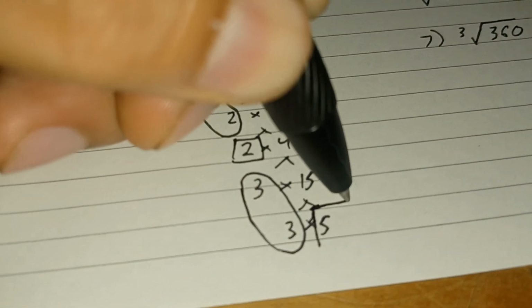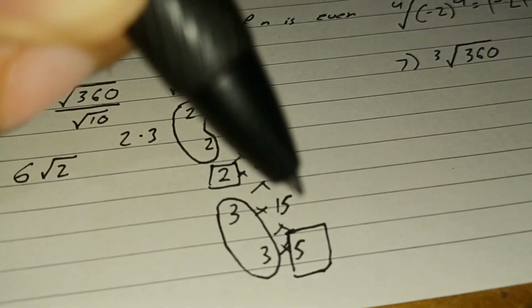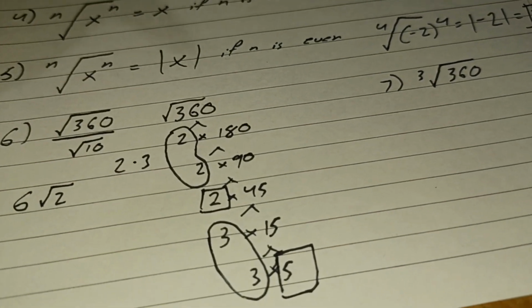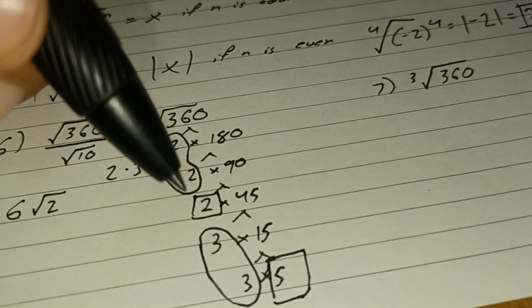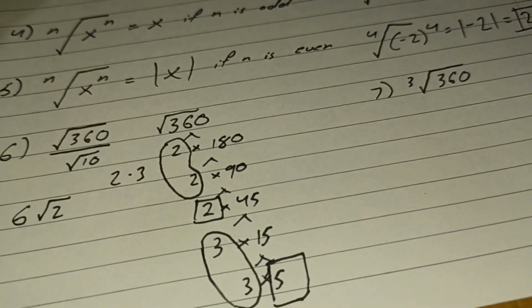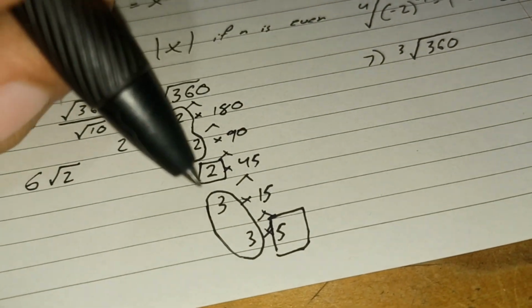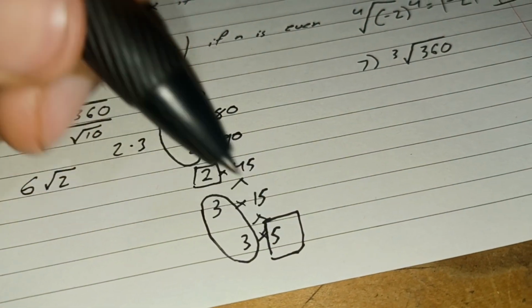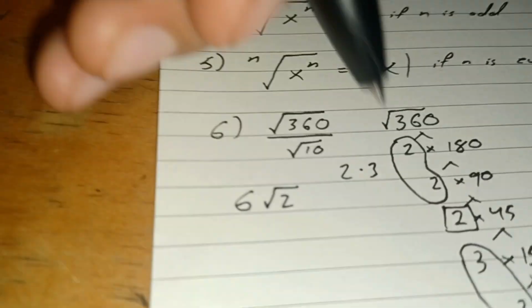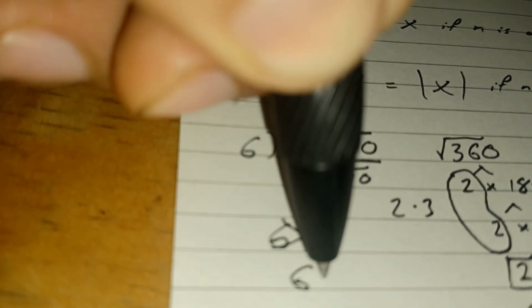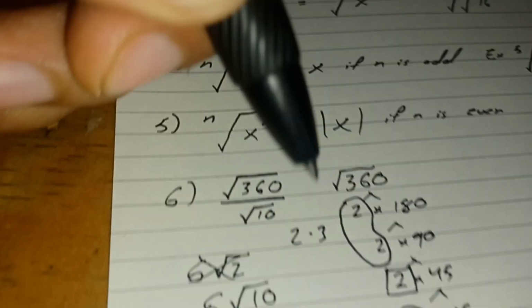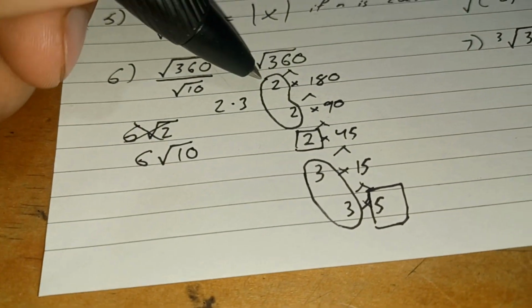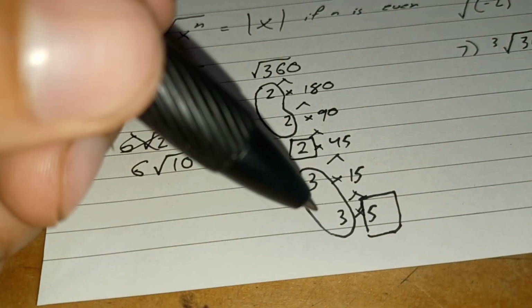That was my mistake. So these two do not have partners. A 2 cannot go with a 5 and be partners, right? It can't. So we basically multiply these two. So 2 times 5 is 10. I'm sorry about that. Ignore this. 6 times the square root of 10, right? Because these two are partners because they're the same. These two are partners. They're the same.